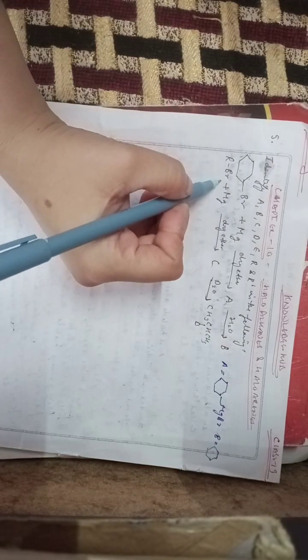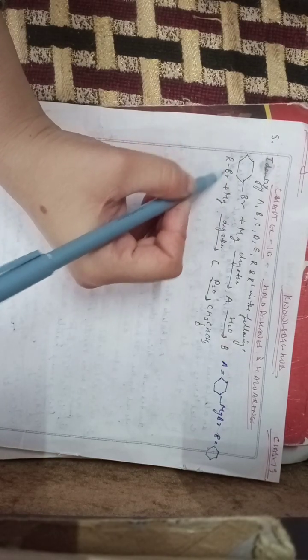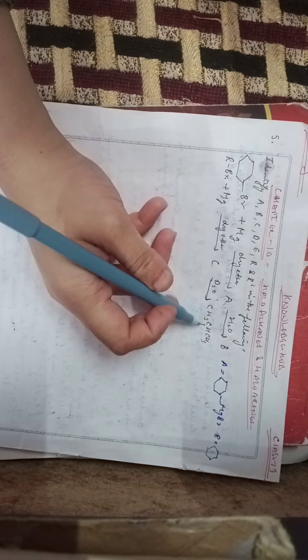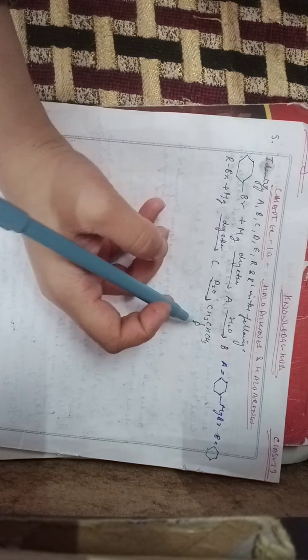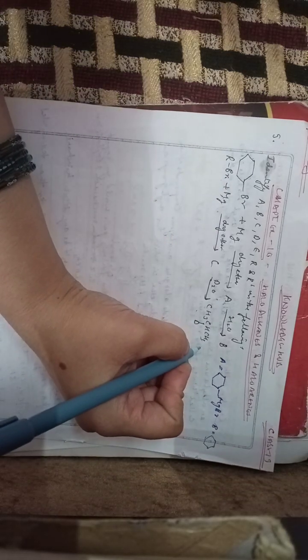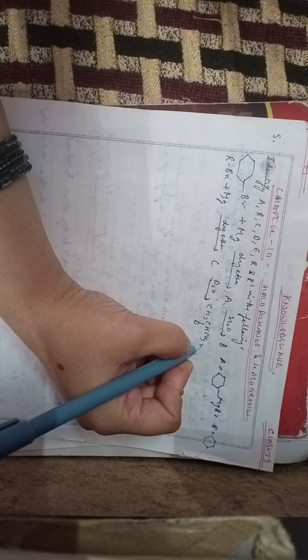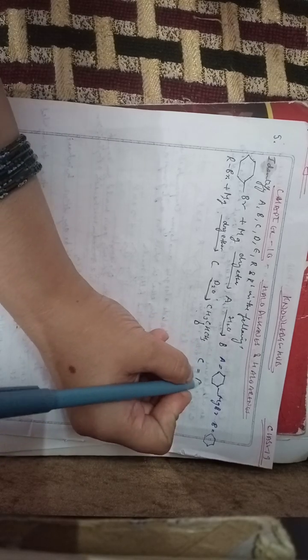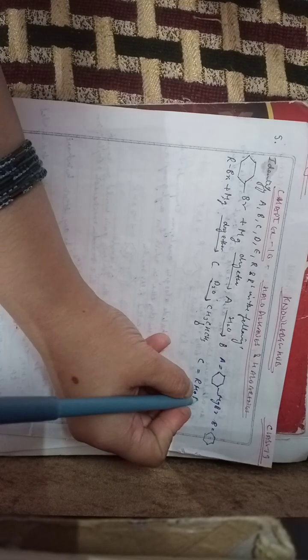And the C product we have: if this has been reacting, C is your R MgBr, and the other is your R. Let's go for the same. C is R MgBr, which this equation will be further opening out.